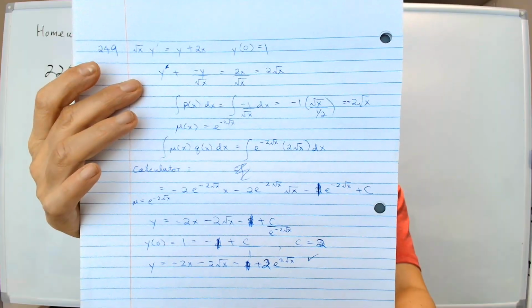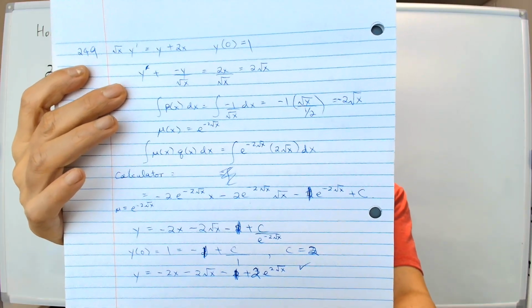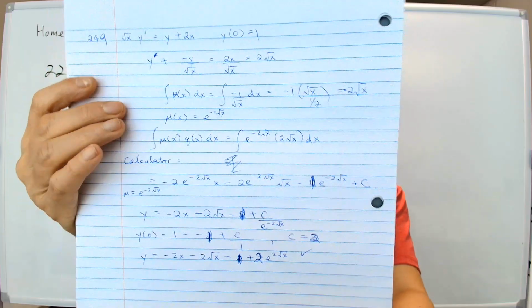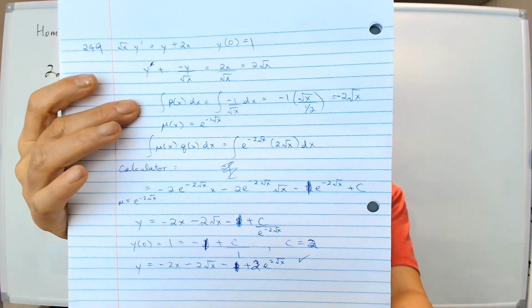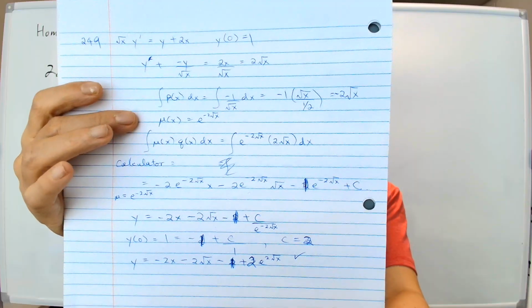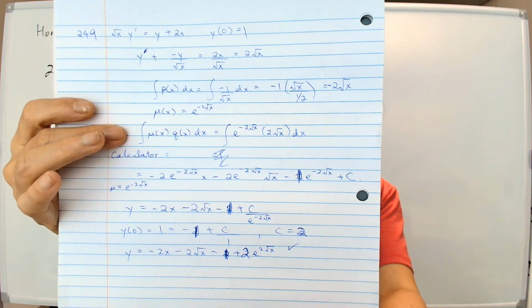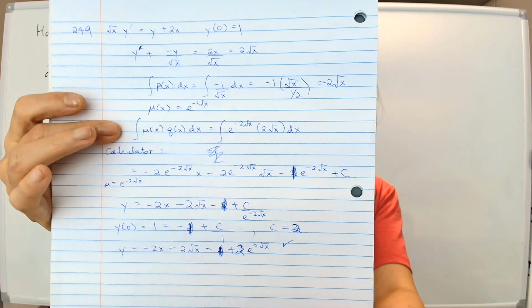First, we rewrite it in the standard formula, where it is y prime plus p of x equal to q of x, fine. And then we integrate p of x, that went over pretty good. That's not a big problem. Then mu of x equals that thing, which is okay. And then mu of x q of x equals that. And how do you integrate that?